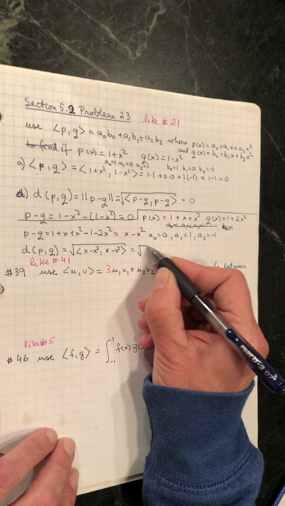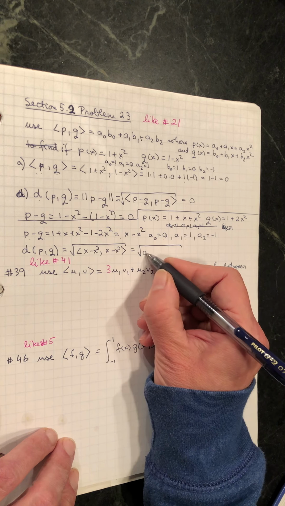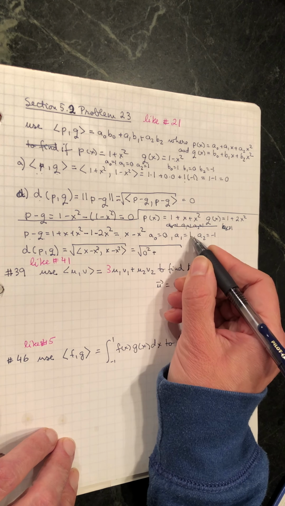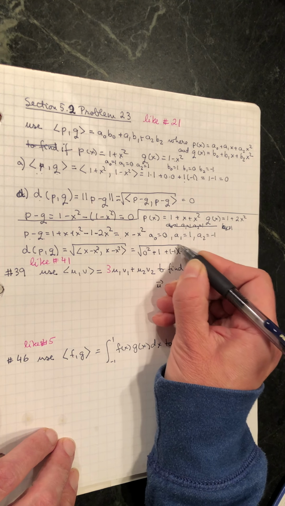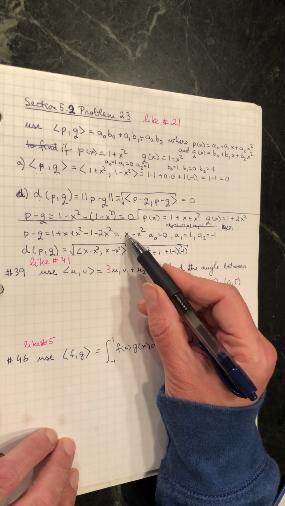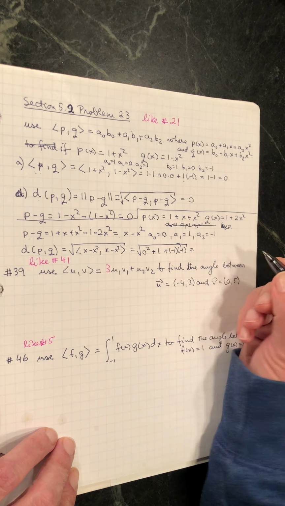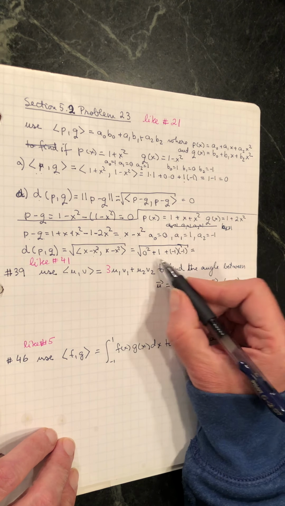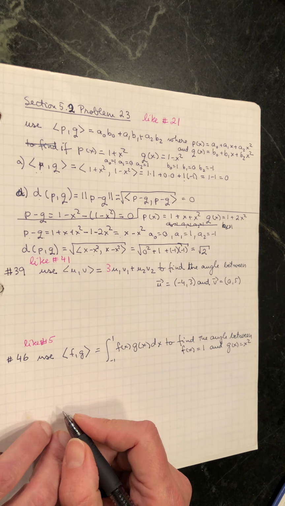So that's going to give me the square root of 0 times 0 plus 1 times 1 plus negative 1 times negative 1, right? So you're doing the product of the polynomial with itself. So it turns out it's square root of 2, whatever units that is.